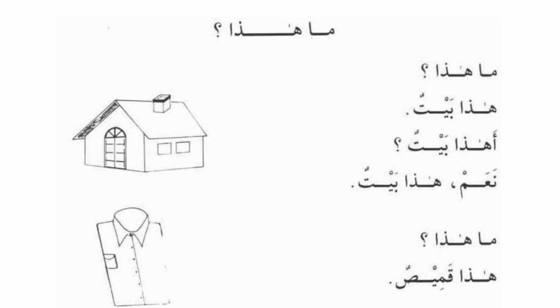This is a house. So, haadha baytun. Is this a house? Na'am. Yes. Haadha baytun. This is a house.